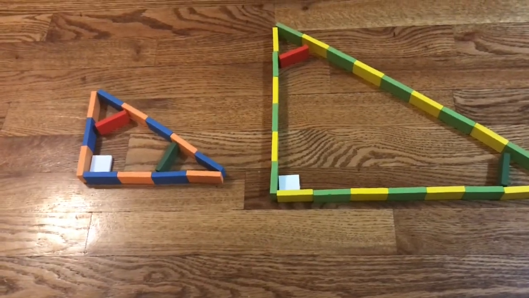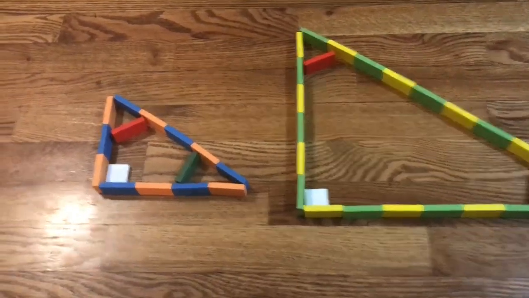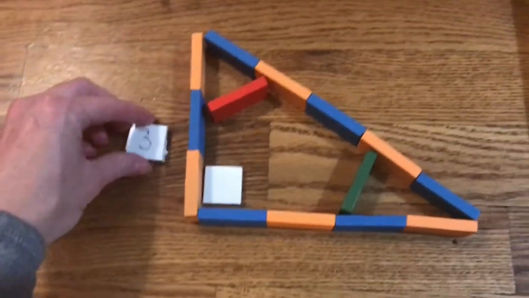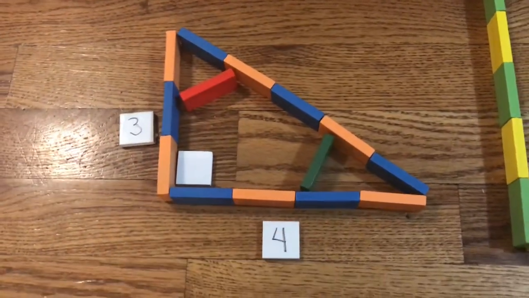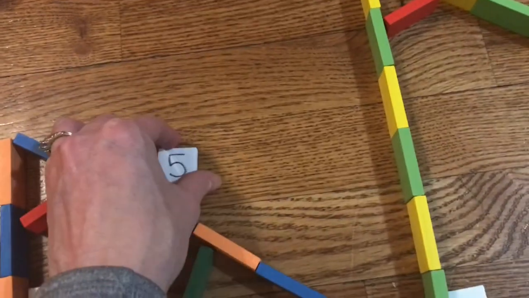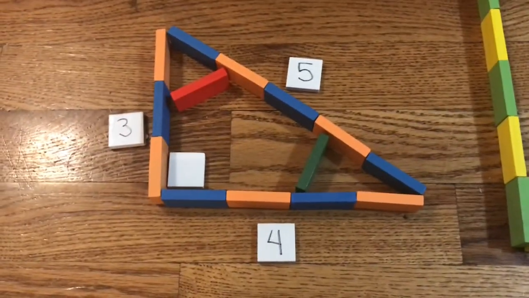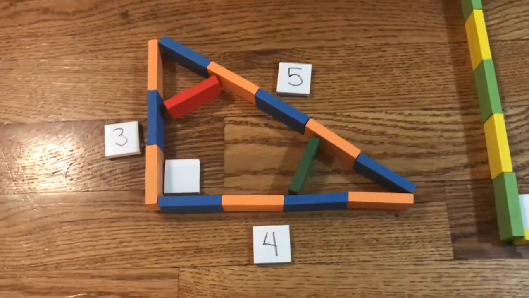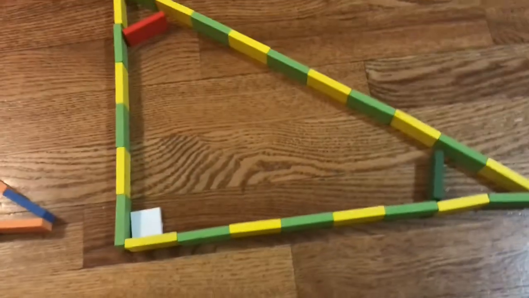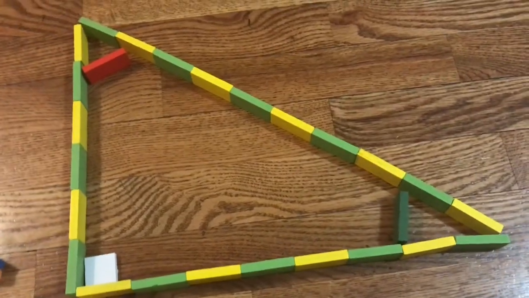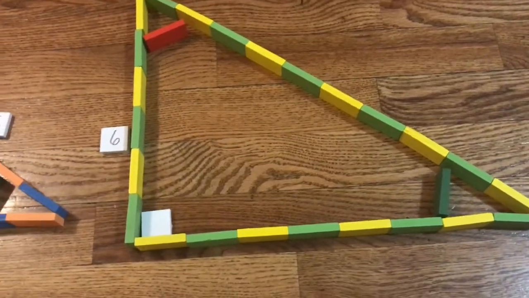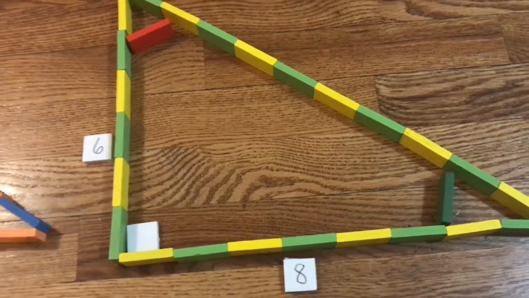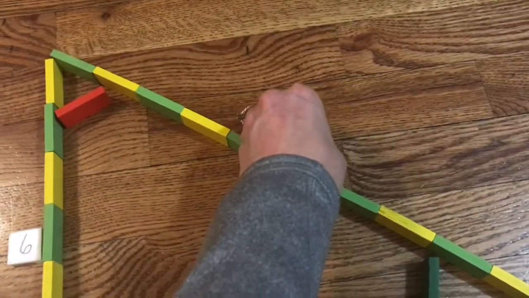The sides are what's called proportional. So the side lengths on this one, if you just count the dominoes, there are 3 here, and 4 here, and 5 here. It's a Pythagorean triple. And then this one over here, again, if you just count the dominoes, we've got 6 dominoes on this side, and 8 on this side, and 10 on this side.